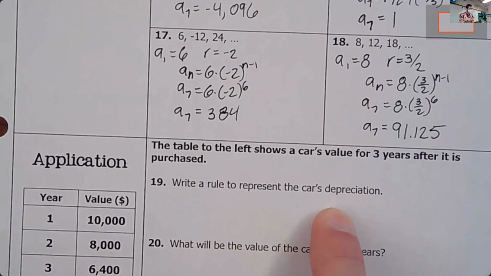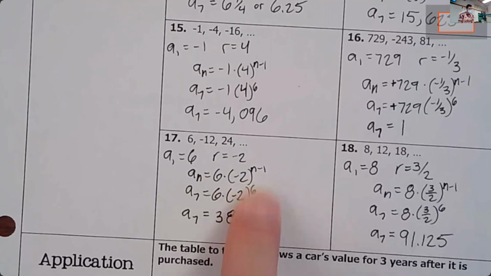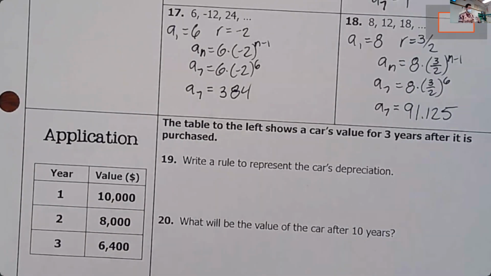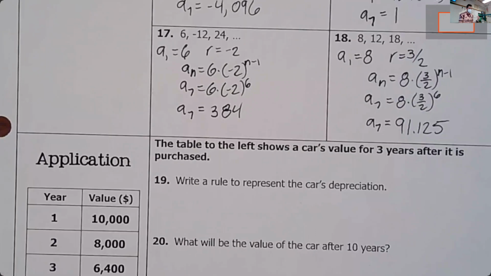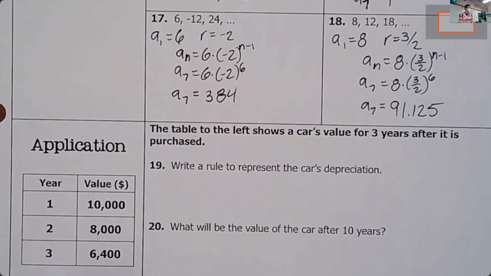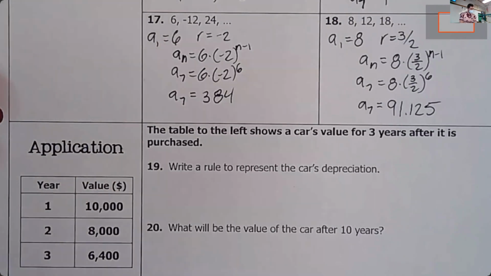So that's going to be our general rule with the n. And then after that, it's asking us what the value of the car is after 10 years if that pattern continues. So on number 19, we're going to start off by figuring out what the first term in our sequence is.